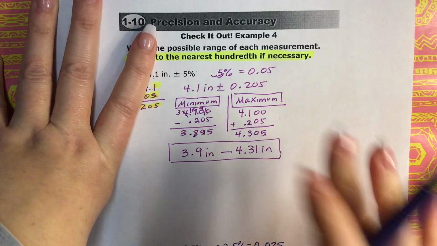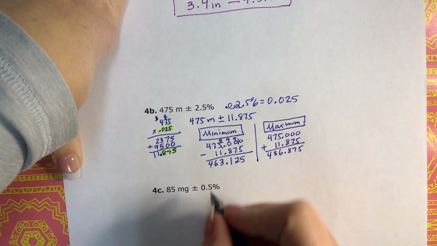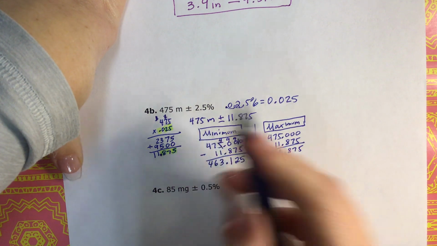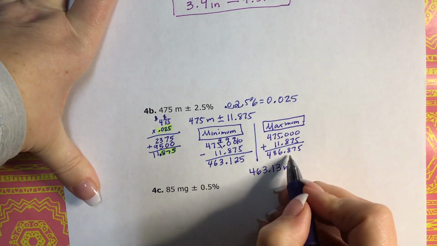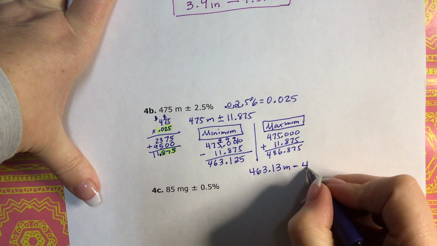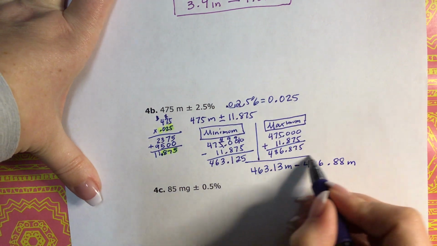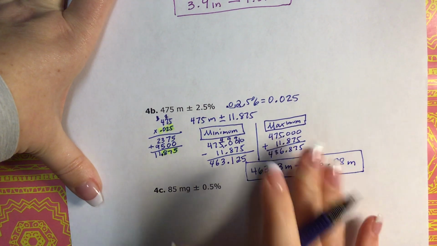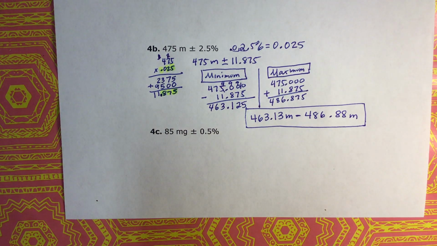But remember, we have to round to the nearest hundredth. So this is the tenths, this is the hundredths. We look at the thousandths, it rounds it up. So we have 463.13 meters to, we have tenths, hundredths, thousandths. This rounds this 7 up to an 8 to 486.88 meters. So that is the range of values, which is within the tolerance. All right, so if you got that right, awesome job. Okay, let's go into the last one, C, and see how you did.